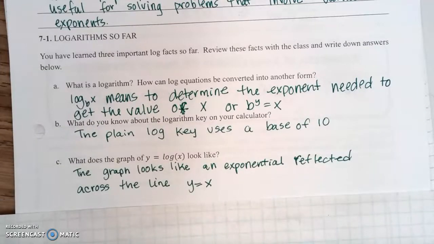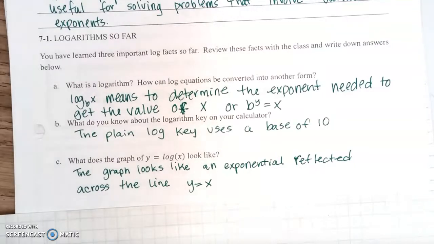Part B says, what do you know about the logarithm key on your calculator? And so most of you have realized that the plain log key on your calculator uses a base of 10. It usually just shows a blank there, or it'll say 10, it's a log base of 10. Okay? So you have to tell the calculator to do something else.